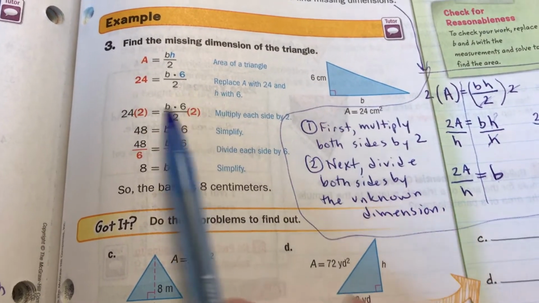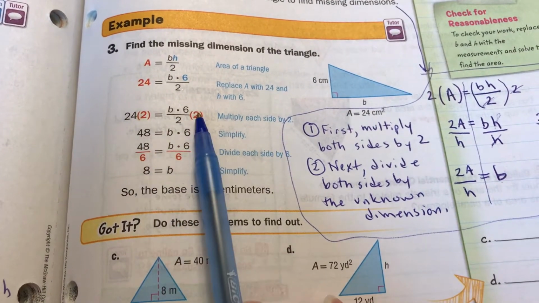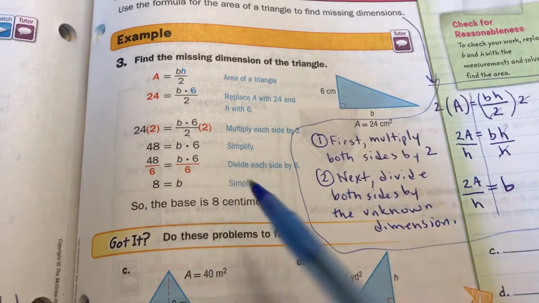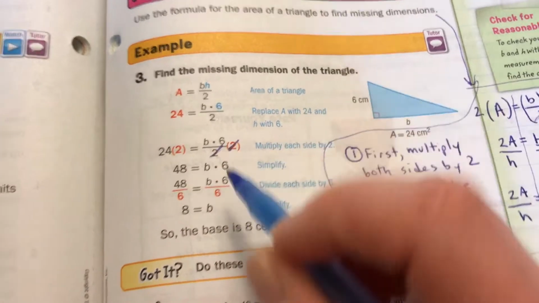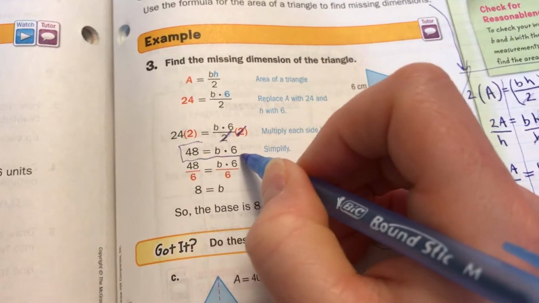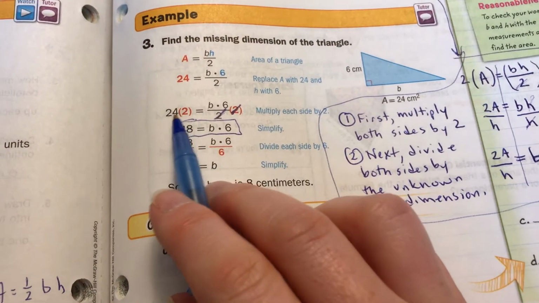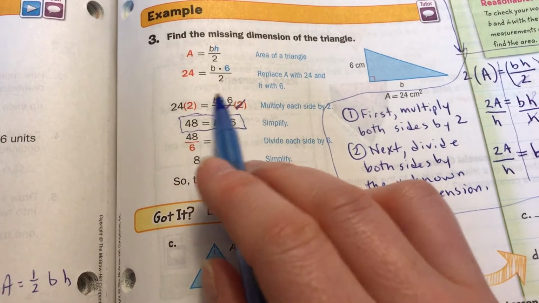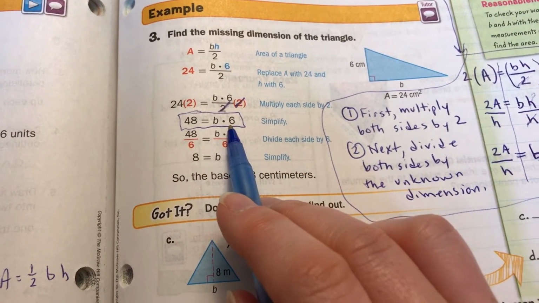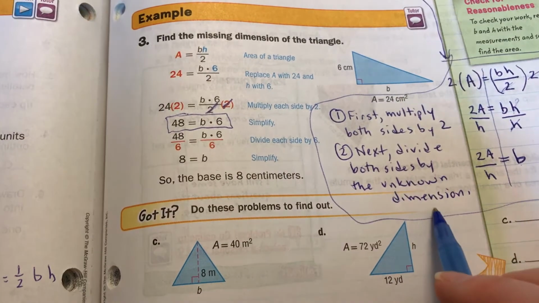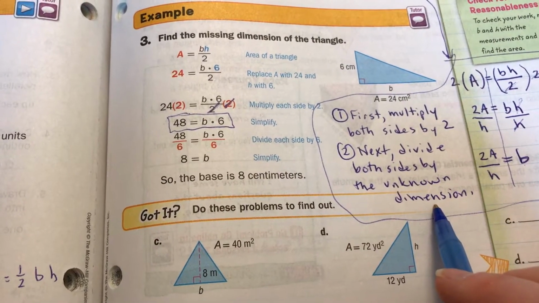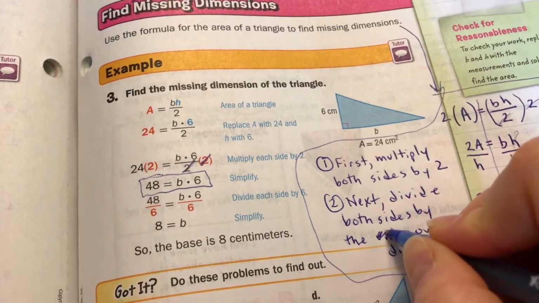The first step, we had to multiply both sides by 2. So that canceled out this. Then we were left with this equation: 24 times 2, 48 equals base times 6. So the next step is divide both sides by the known dimension.